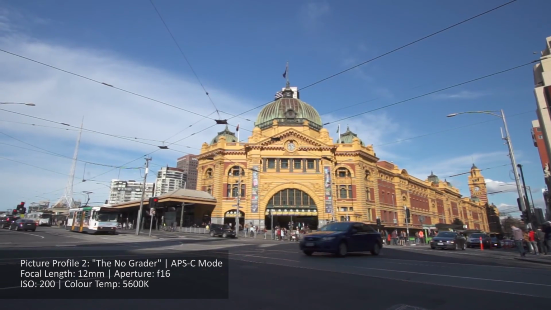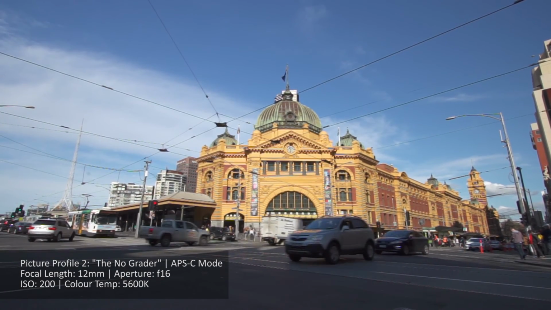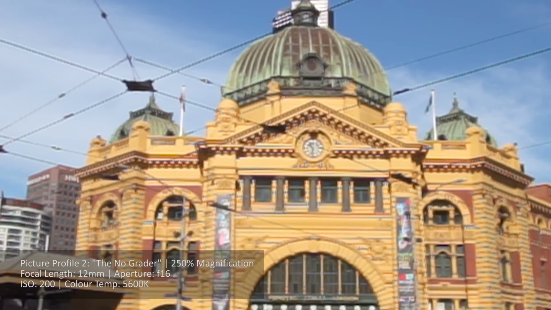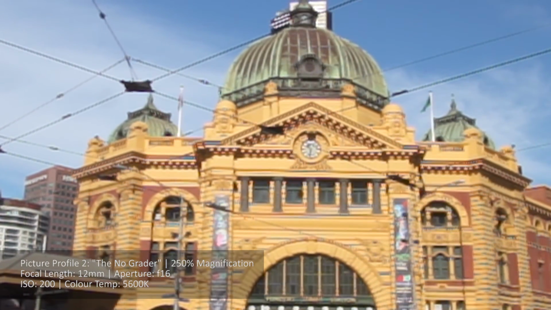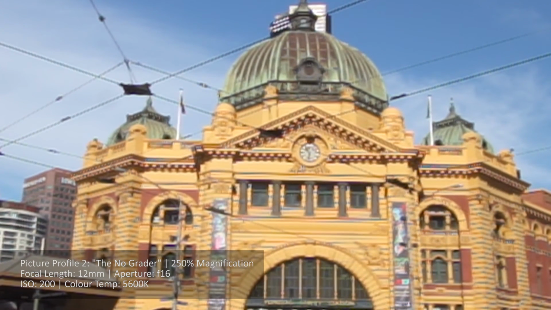So for those Flinders Street station shots, it is aliasing like crazy on those horizontal lines. And it actually looks a little bit worse for some of these shots because I filmed them using the APS-C mode on the camera, which crops the image and enlarges it. So it enlarges the artifacts as well, essentially.